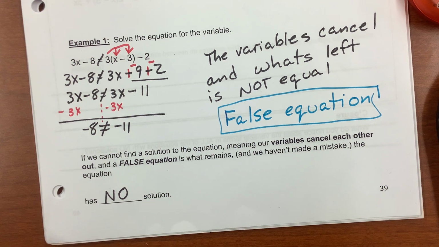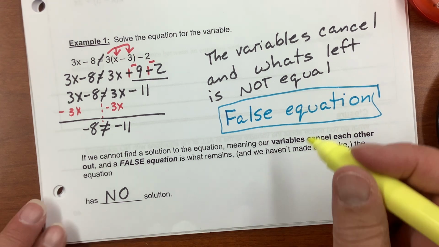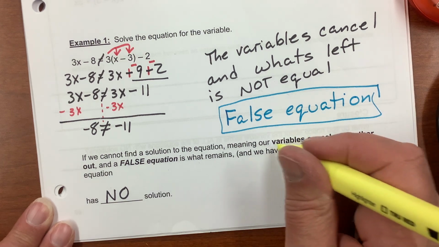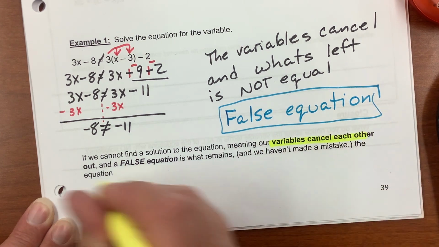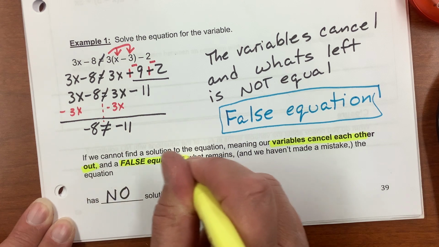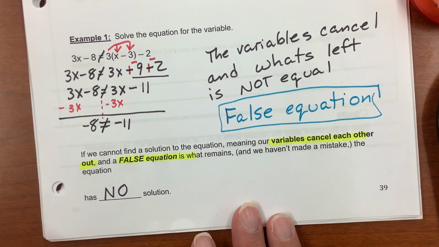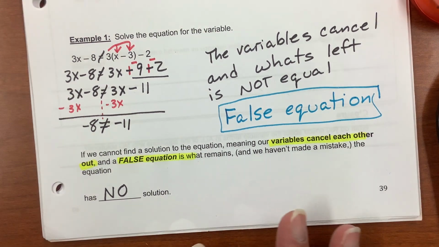And I'm going to highlight some stuff because it's important. I already wrote it in bold, I know, but I just wanted it to jump out of the page when I'm studying for my test. Variables cancel each other out, and a false equation is what remains. So let's take a look on the next page, see what's happening.